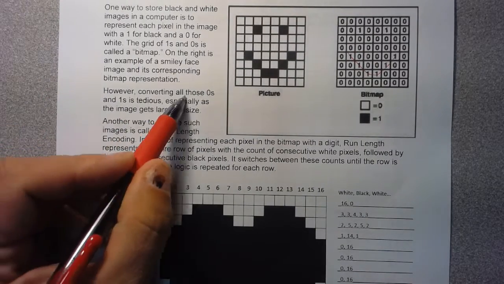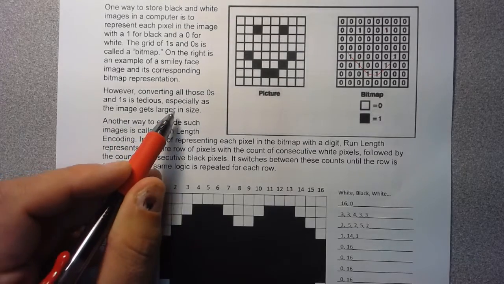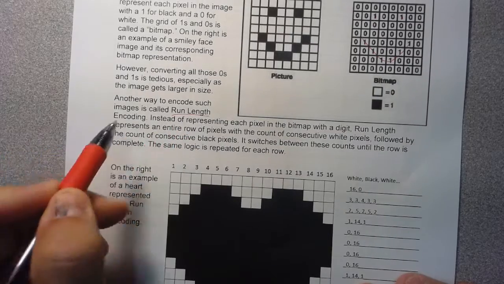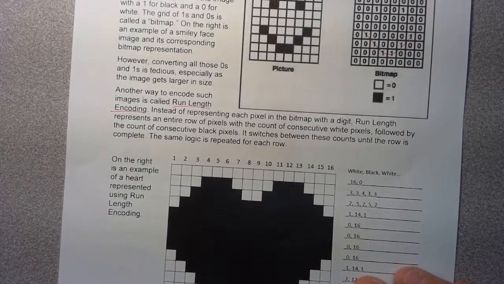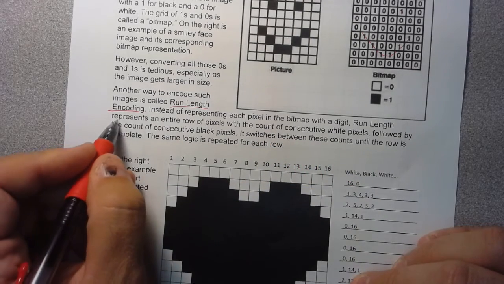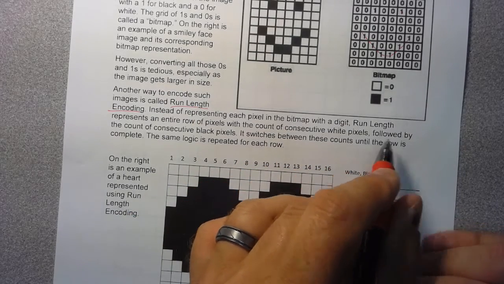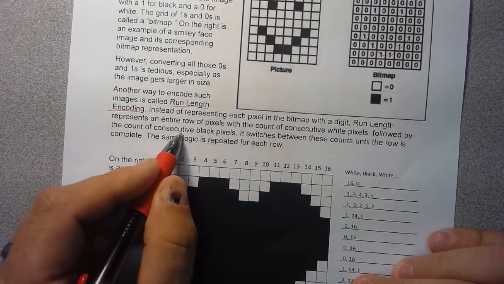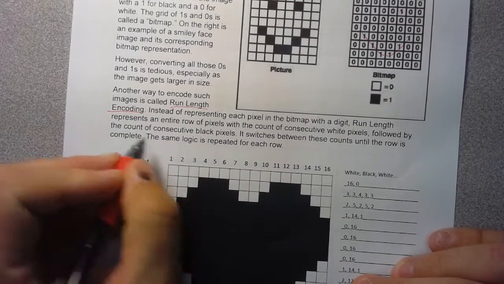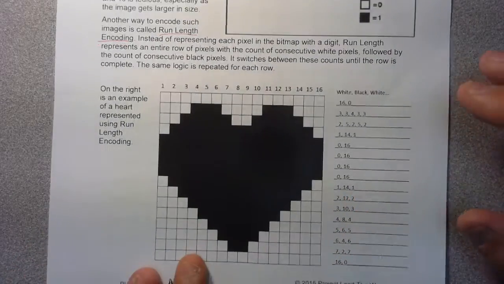However, converting all of these 0s and 1s is tedious, especially as the image gets larger. Another way to encode such images is called run length encoding. Computers do this. Instead of representing each pixel in the bitmap with a digit, run length encoding represents an entire row of pixels with the count of consecutive white pixels, followed by the count of consecutive black pixels. It switches between these counts until the row is complete. The same logic is repeated for each row. So what all that means is, look right here.